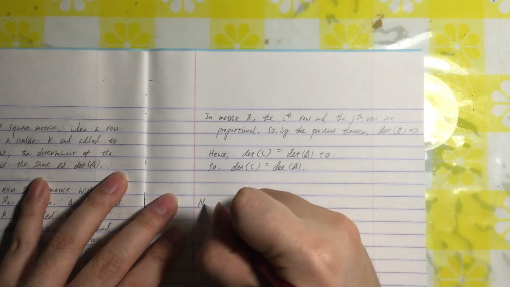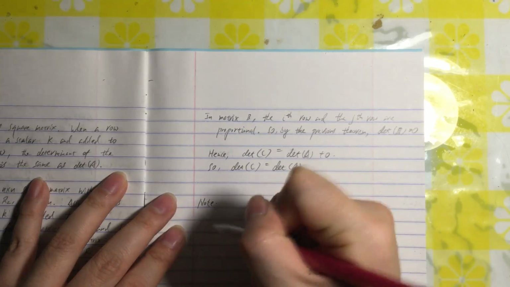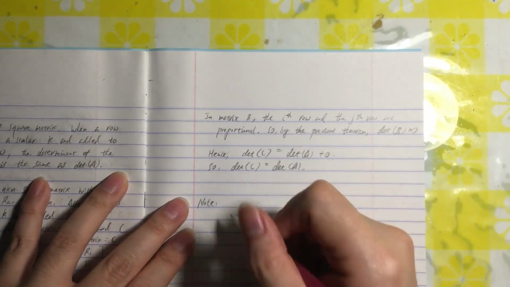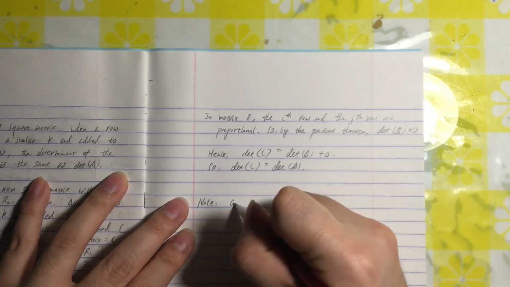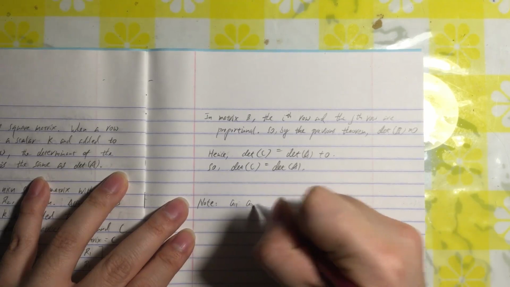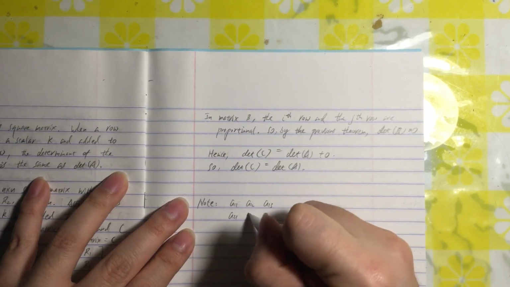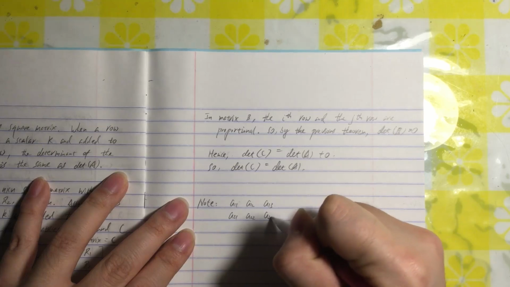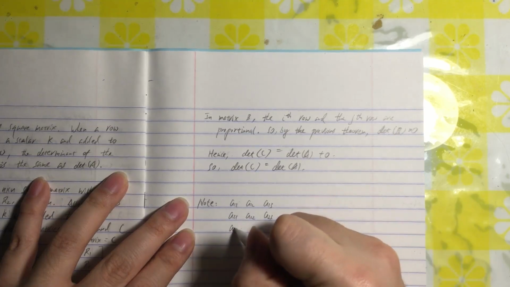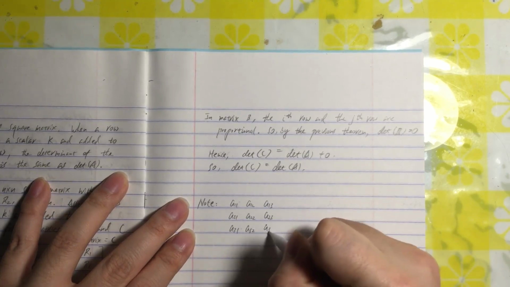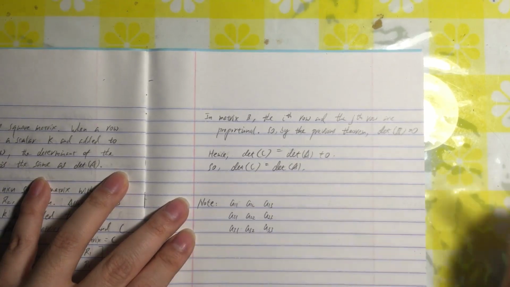Note: for this theorem, we can memorize it like this. Suppose we have a matrix A11, A12, A13, A21, A22, A23, A31, A32, A33.